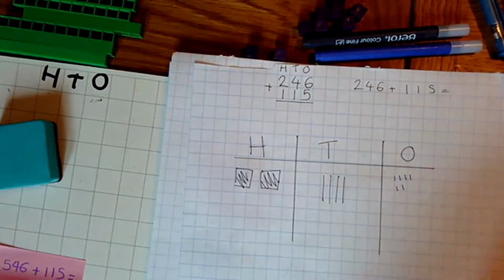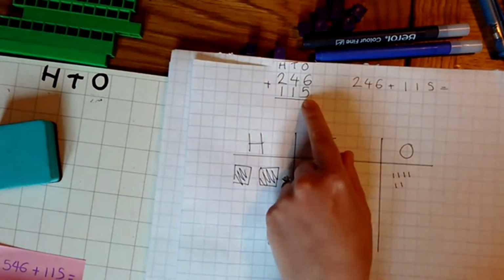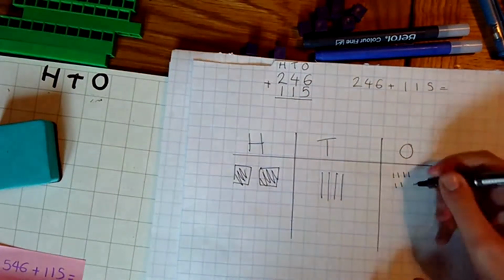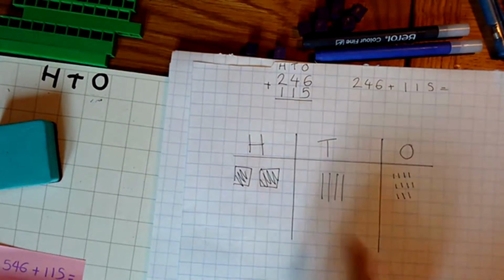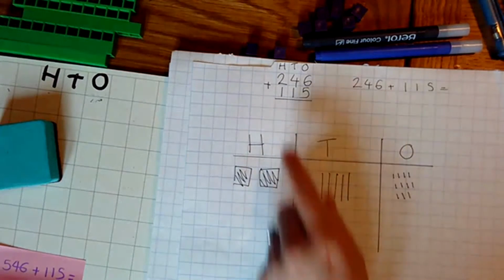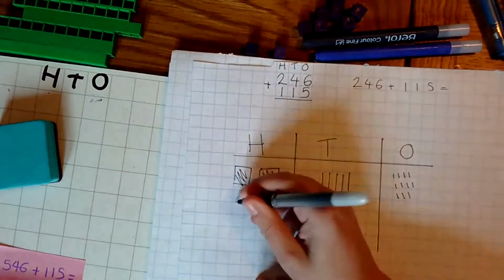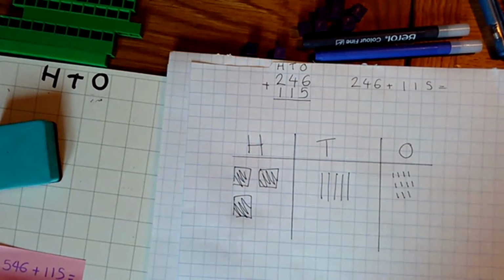What I'm going to do is do it in the same color. Some people find it easier to do it in a different color, but I'm going to show you the regrouping in another color. I need to add 5 ones. Count with me. 1, 2, 3, 4, 5. I need to add 1 ten. And I need to add 1 hundred. There we go. There's my example.